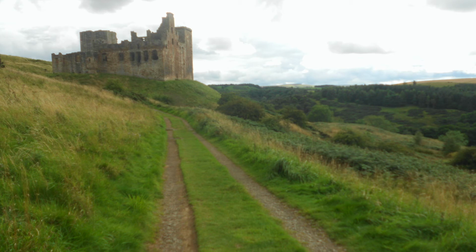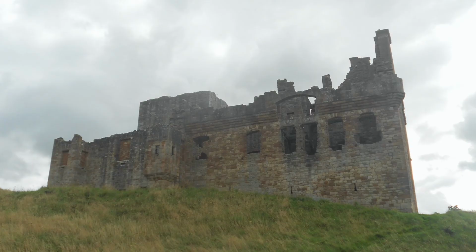Today, Crichton Castle is situated near a village with the same name. It is also 3.2 kilometers from the village Pathhead, yes, with double H, about the same distance from Gorebridge also.